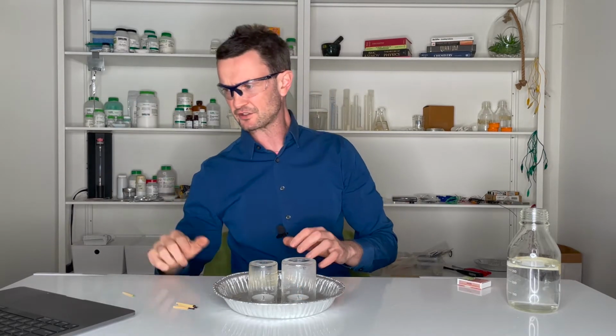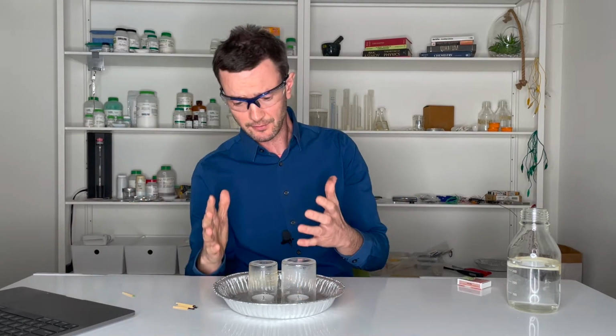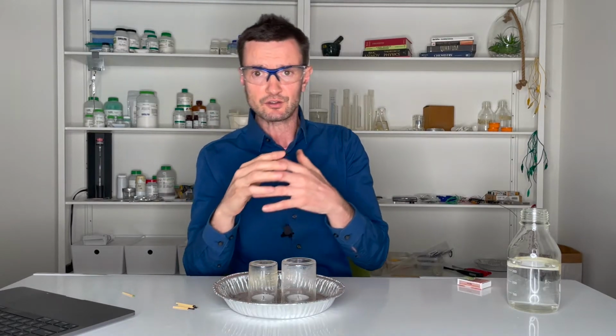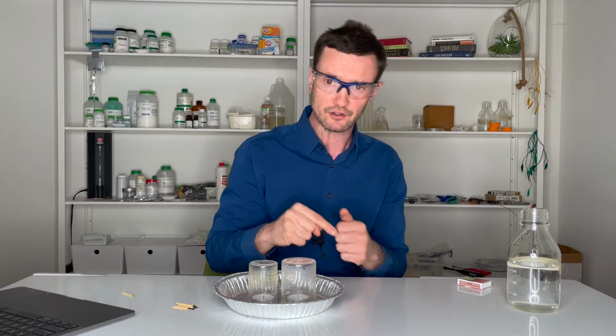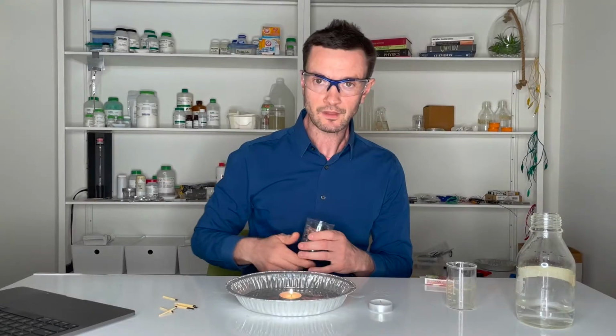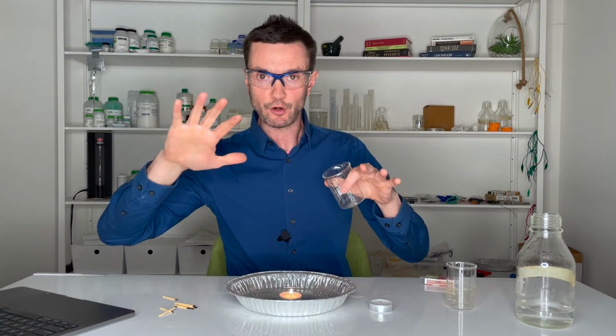Bam, about 6 seconds. So 2.5 seconds it took for the candle in the small beaker to go out. It took 6 seconds for the candle in the larger beaker to go out. So 2.5 and 6 seconds. Awesome. Okay, so now I'm going to finish up part two.